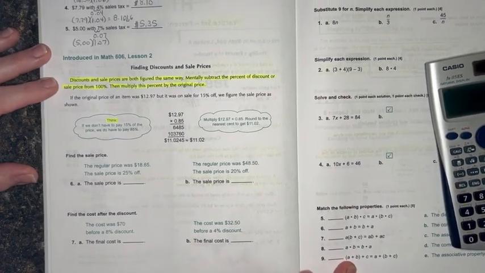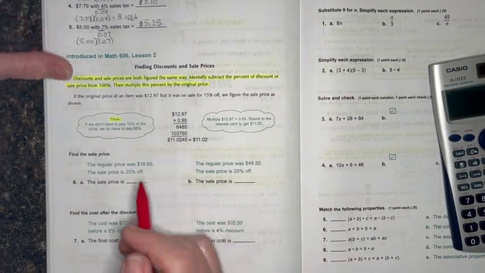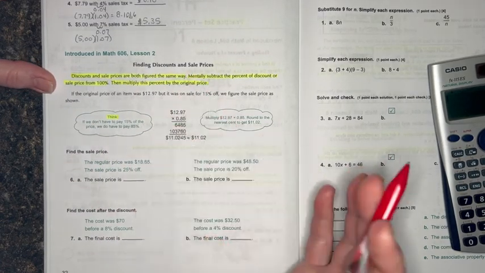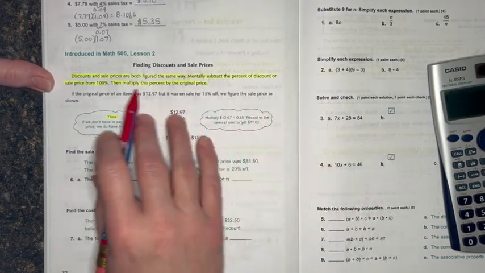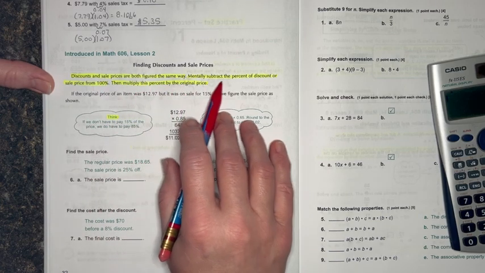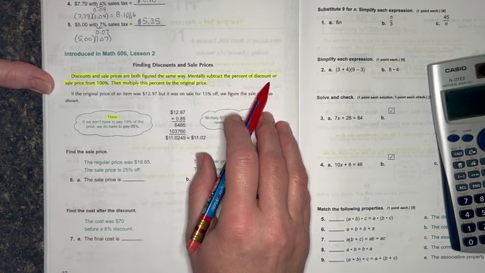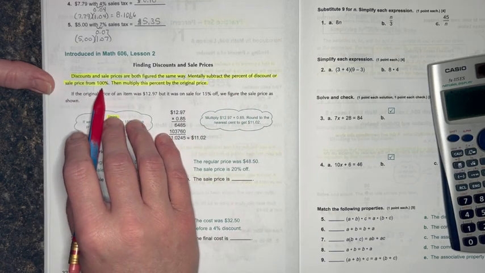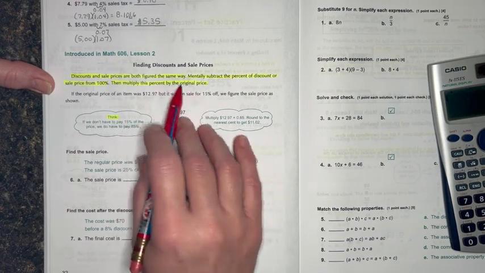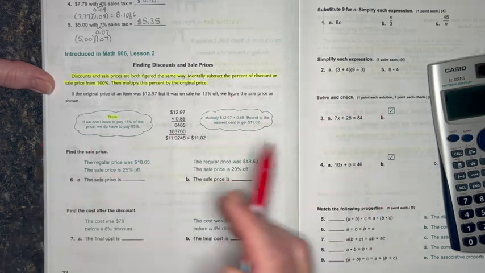All right, my last section down here. Finding discounts and sale prices. So again, working with our percentages. It says discounts and sale prices are both figured the same way. Mentally subtract the percent of the discount or sale price from 100%, then multiply this percent by the original price. What does that mean? Let's take a look.